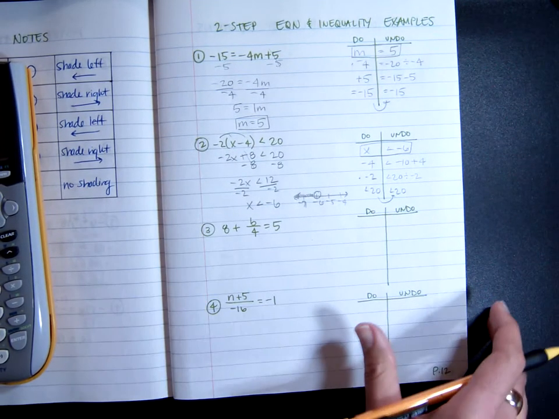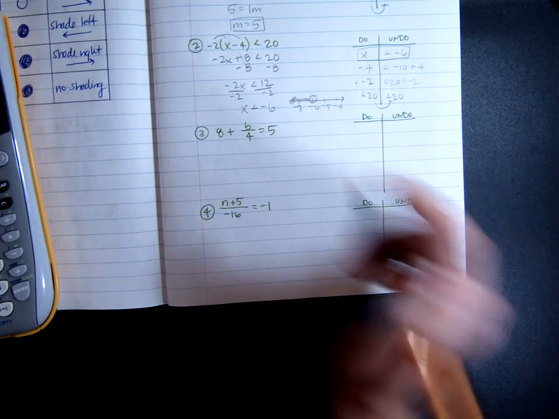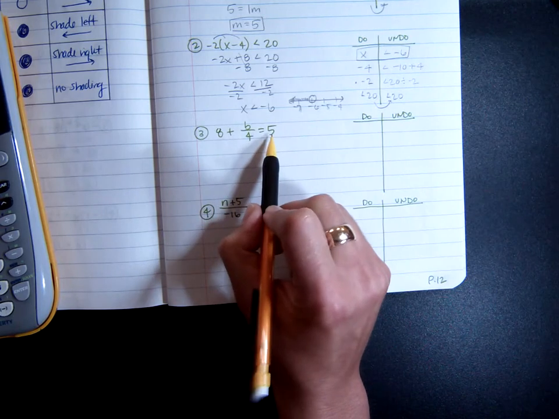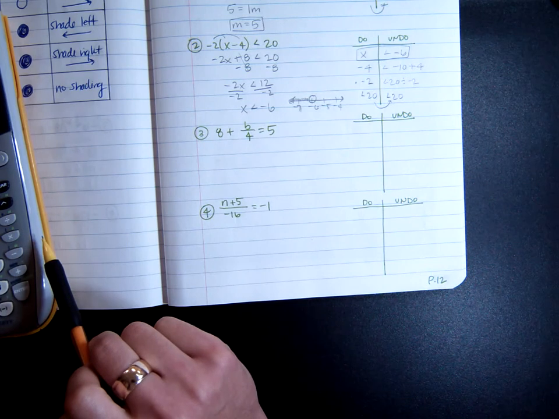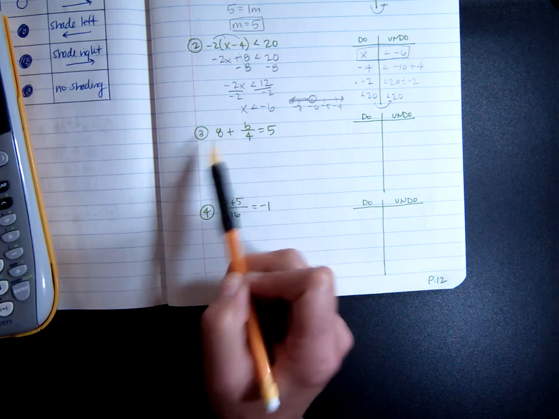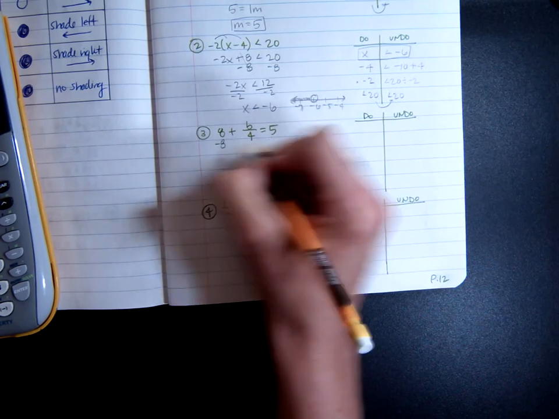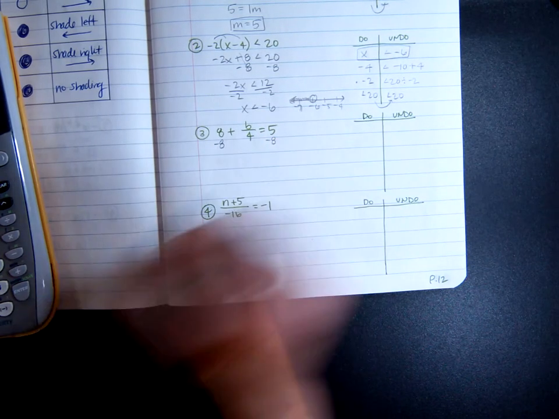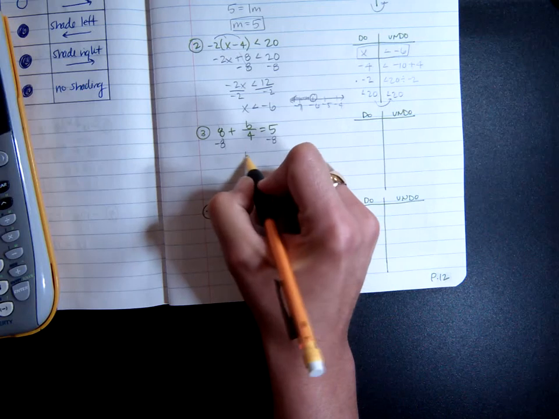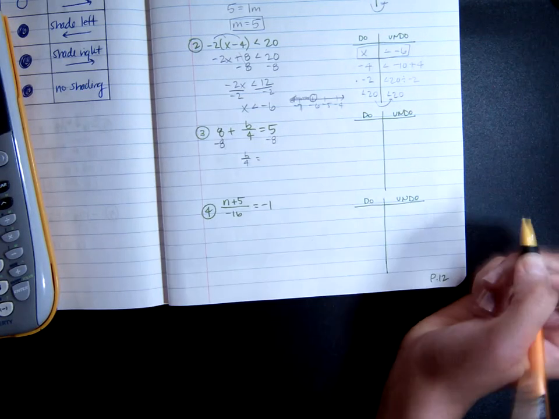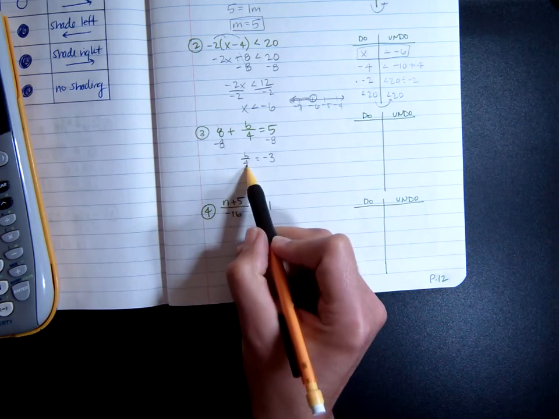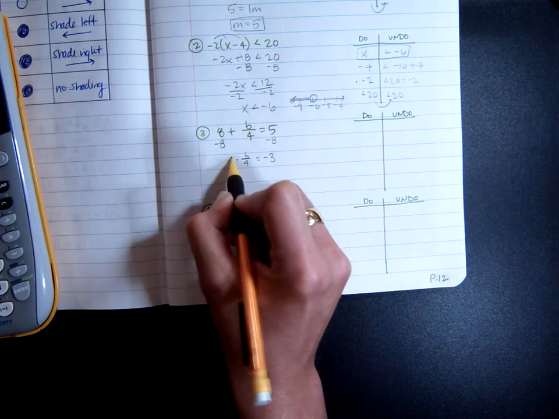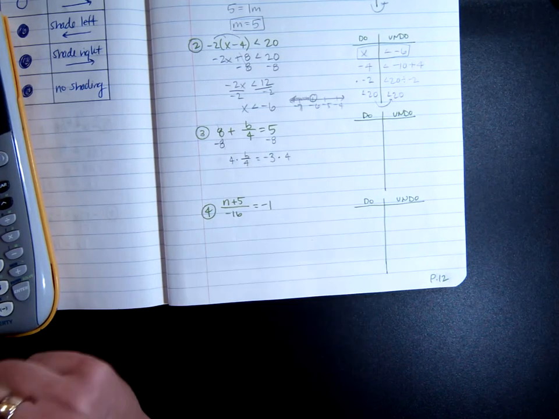Okay, next one. We've got 8 plus b over 4 equals 5. Again, I have to undo any addition or subtraction first. Right now the 8 is what is added, so I have to subtract 8 from both sides. That gives me b over 4 equals 5 minus 8, which is negative 3. b divided by 4, in order to undo division, I have to multiply both sides by 4.